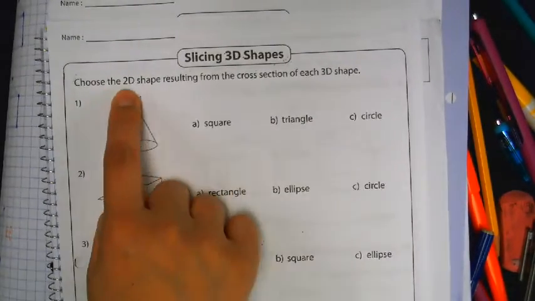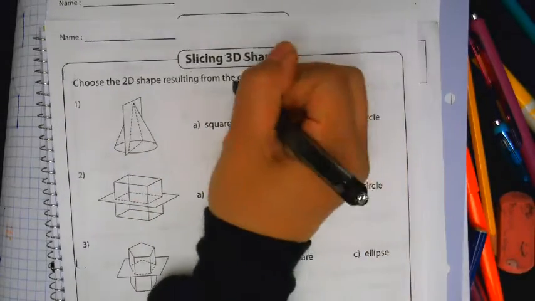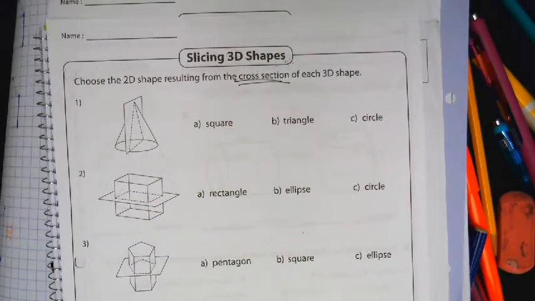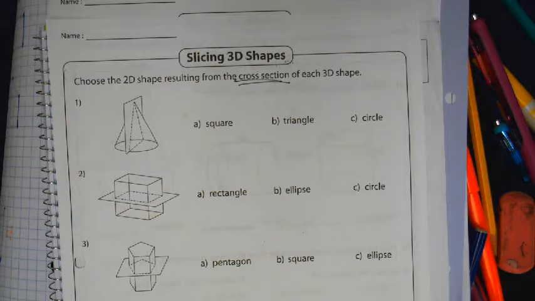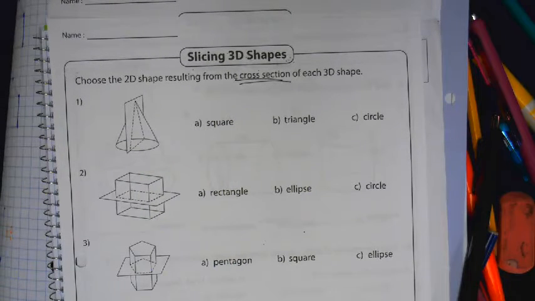Slicing. Choose the 2D shape resulting from the cross section of each 3D shape. So if I were to slice the 3D shape, what shape would appear? So if I were to open it, what shape would appear here? So this is a cone, the number 1, like an ice cream cone.